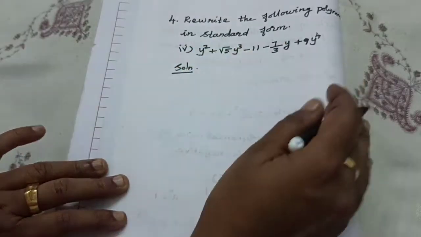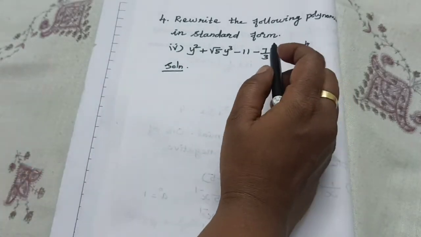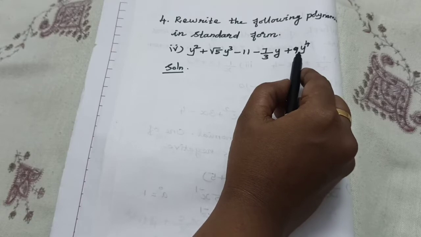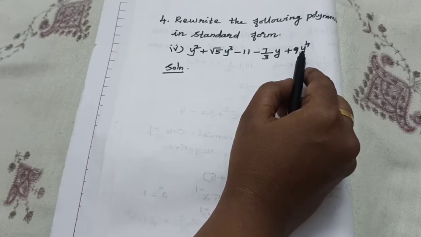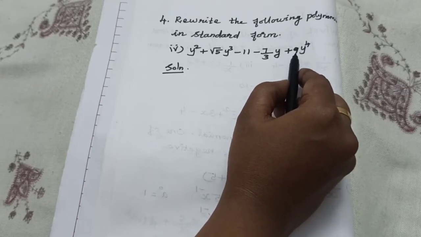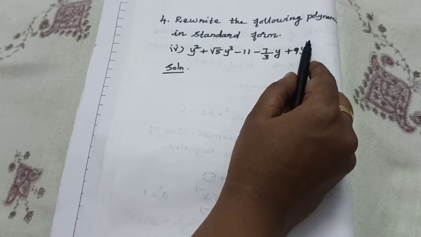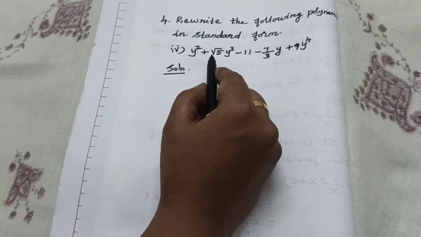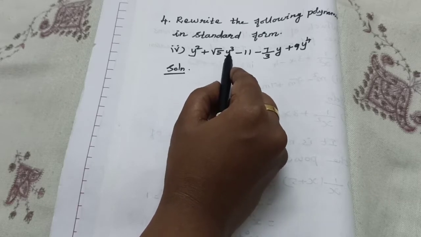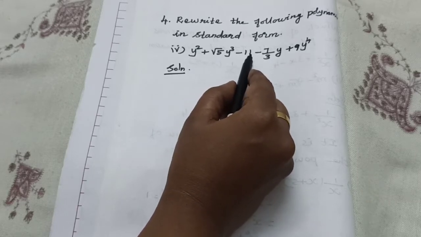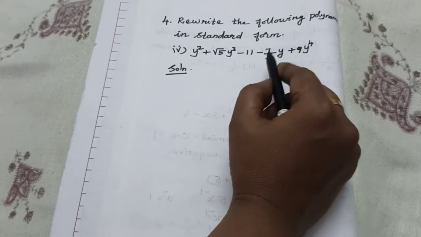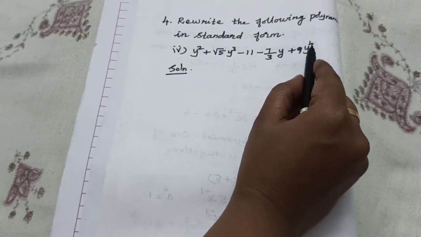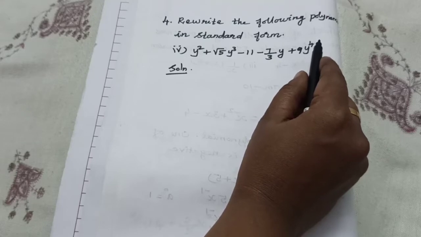Like that, we should write the answers. How to write the answer here? Shall we write in decreasing power? Which is the greatest power you say? 9y power 4. Okay, read this question: y square plus square root of 5 y cube minus 11, then minus 7 by 3 y plus 9y power 4, isn't it?